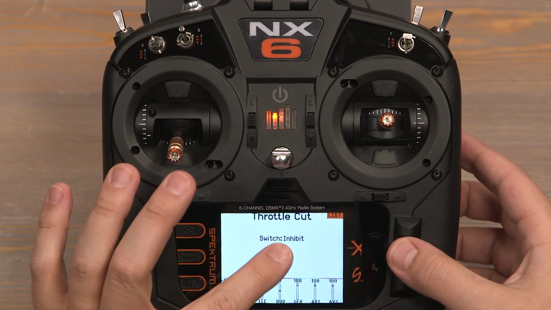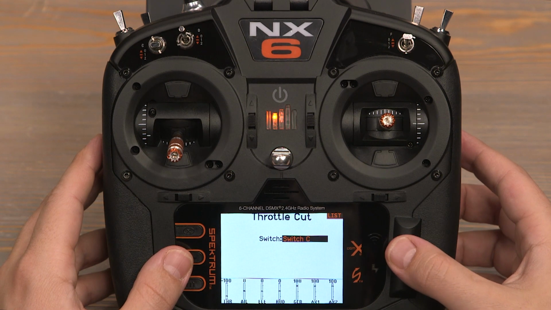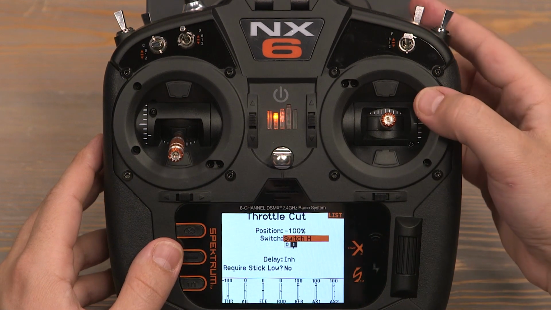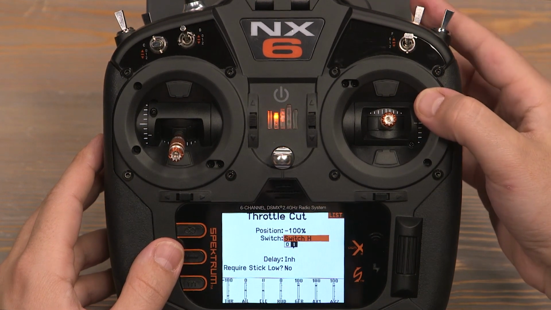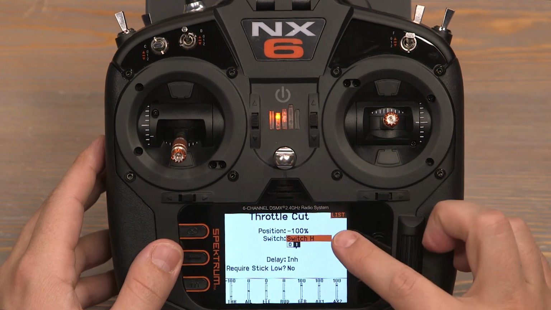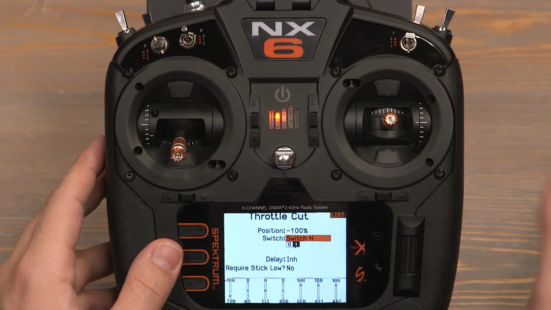Scroll down to where it says Switch Inhibit, and choose a switch. The H switch is most commonly used for throttle cut, and that's the switch that I'll be using. Just by selecting a switch, the position is automatically set to -100%, exactly where we want it.